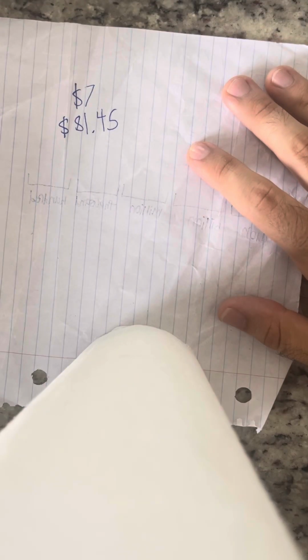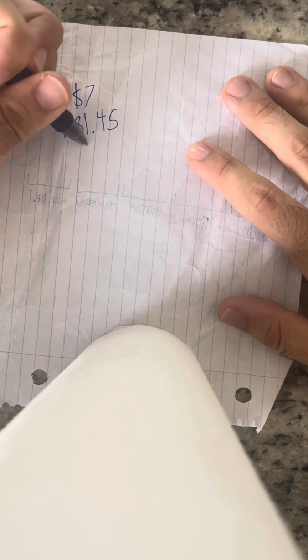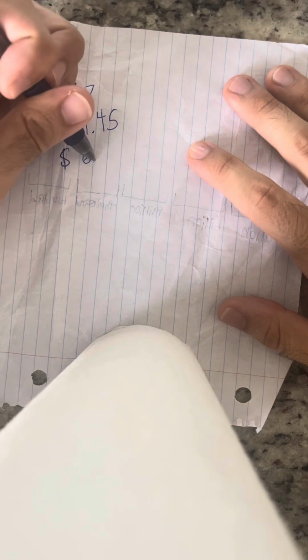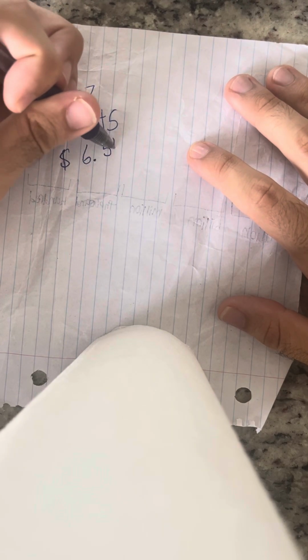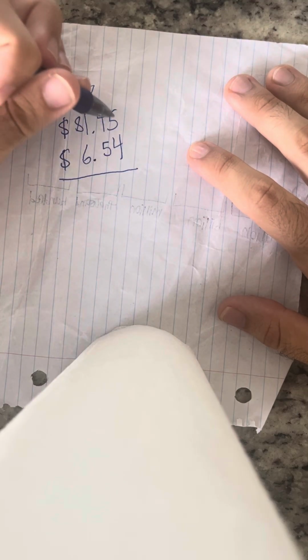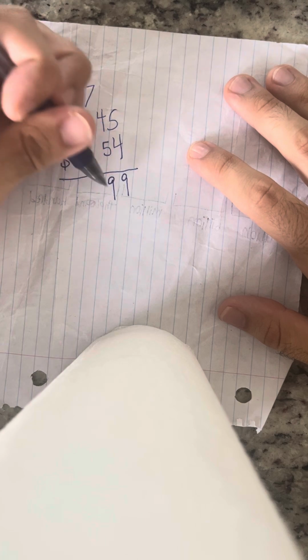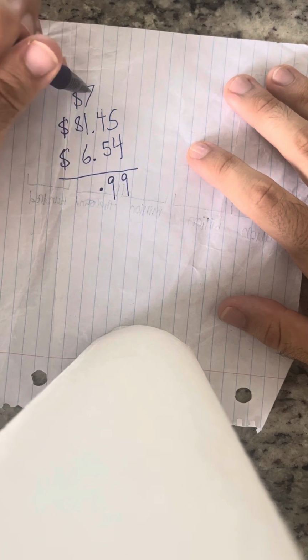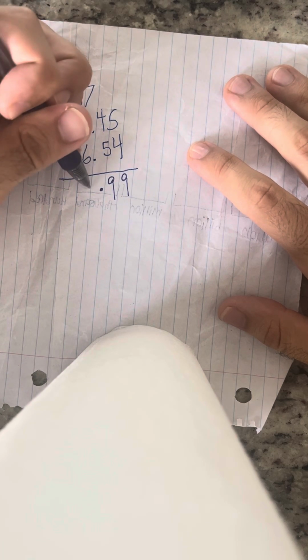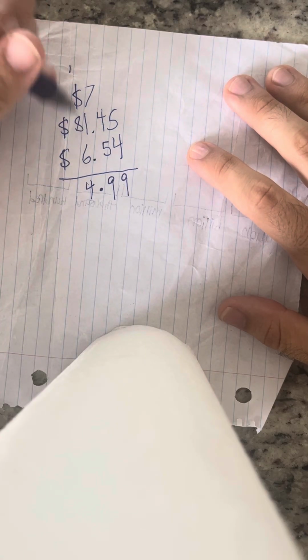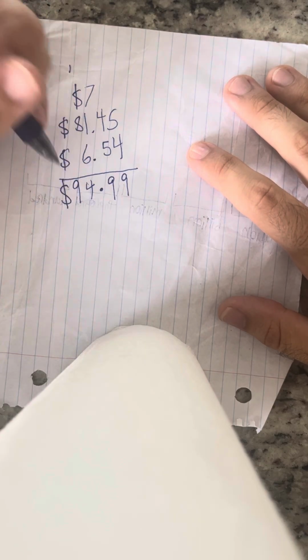If we convert 654 cents to dollar format, that would be $6.54. 5 plus 4 would be 9. 4 plus 5 would be 9. Carry your decimal point. 7 plus 1 would be 8. Plus 6 would be 14. 8 plus 1 would be 9. So $94.99 should have been your answer for part B. So you didn't get any points, unfortunately, for that one. Or I'll give you 1 point because you wrote the dollar symbol and the decimal point correctly. So you get 1 point for that one.